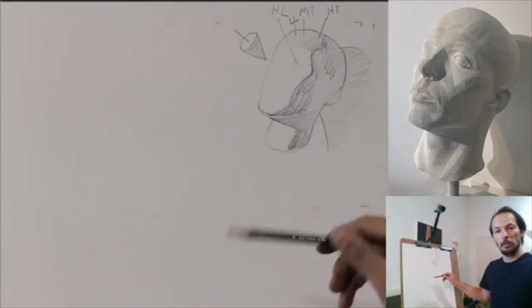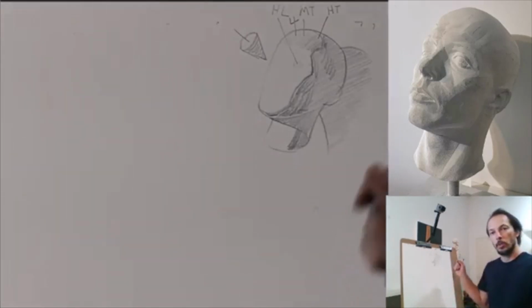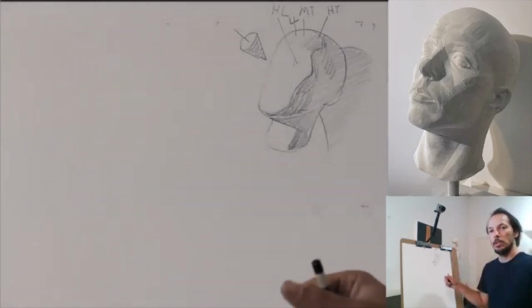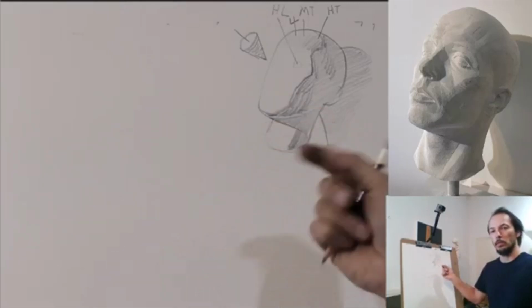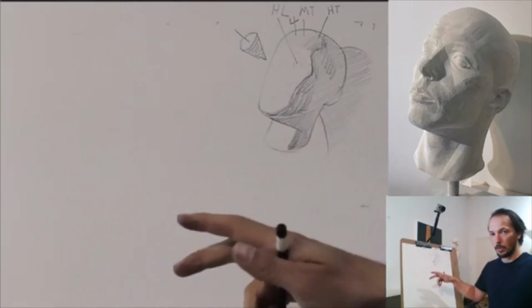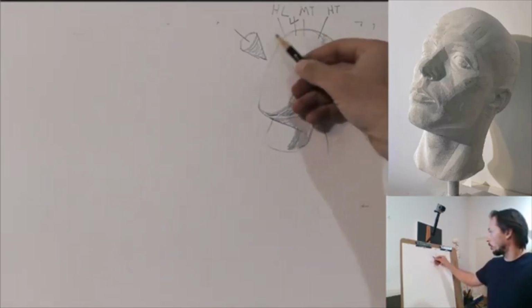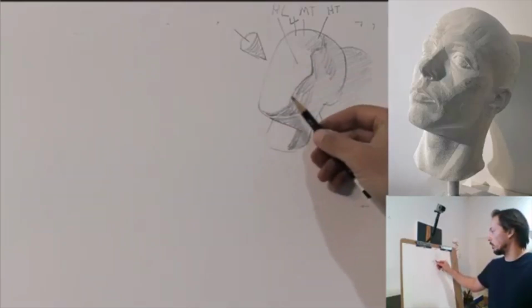And that's the first rule that I'd like you to remember: middle tones or halftones will always be lighter than anything inside the shadow. So middle tones are lighter than the reflected lights. And that's what we want to describe in there. So I want to now find all of these values or the gradations of values in the rest of the image.